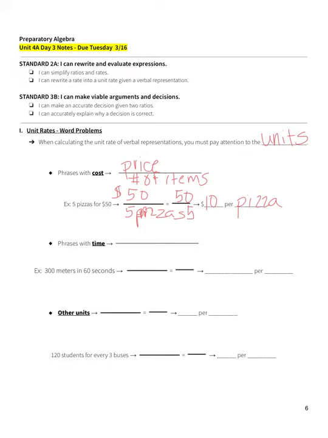Another thing you might see are phrases with time. This might look like the unit over the amount of time.